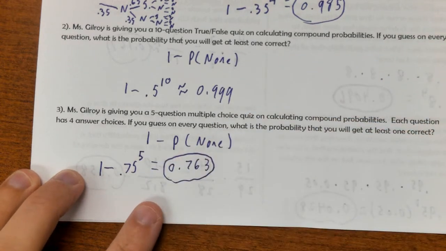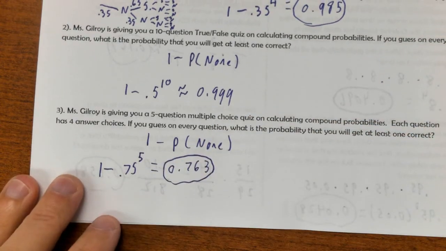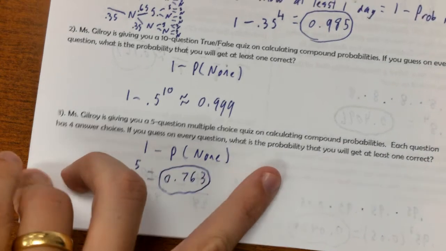Yay, we got at least one right. If you want, you can calculate the probability that you guess all of them right and see how small that is. Study for your quizzes and tests. And we do not have a quiz on compound probabilities. Right?